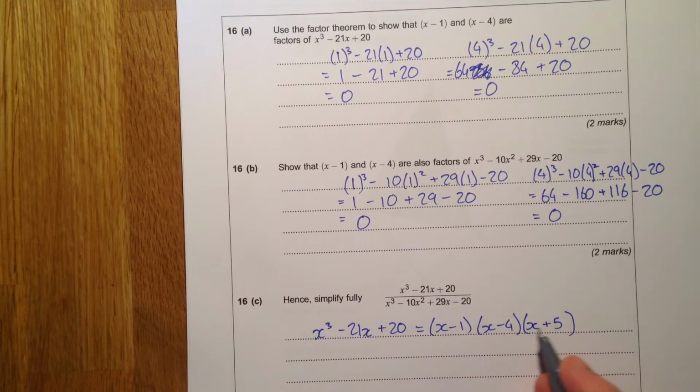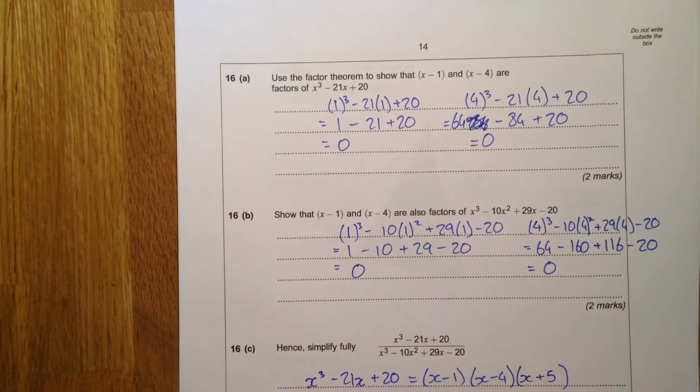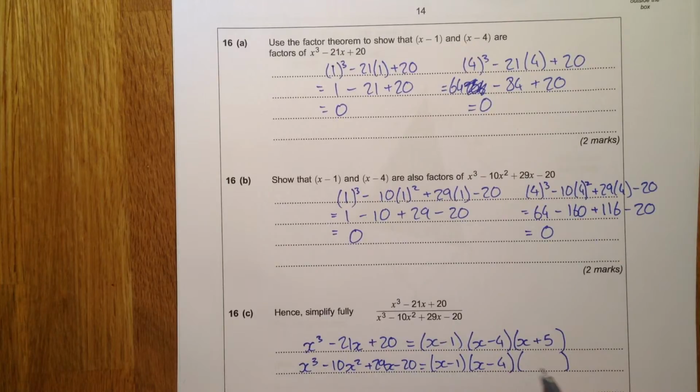I think this method of just looking at what the terms are makes it a little bit more straightforward. So the bottom bit is x cubed take away 10x squared plus 29x take away 20, and that comes to, well, we know that these two are factors, so x take away 1, x take away 4, and we get the last term here.